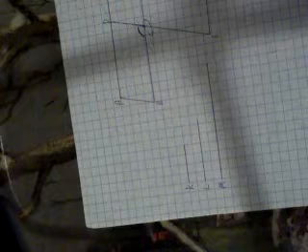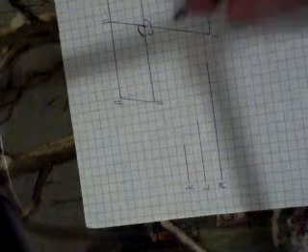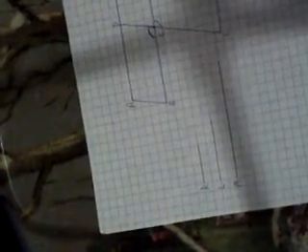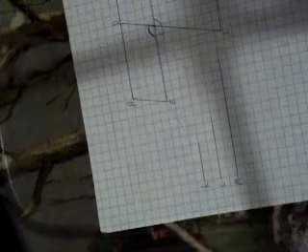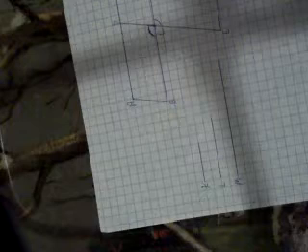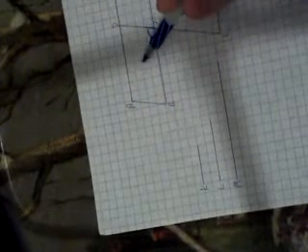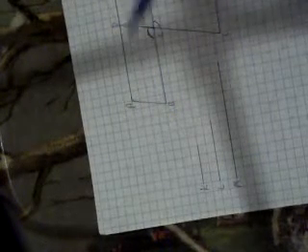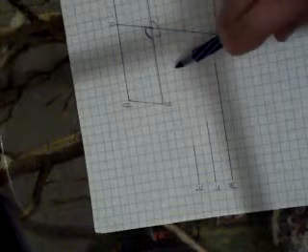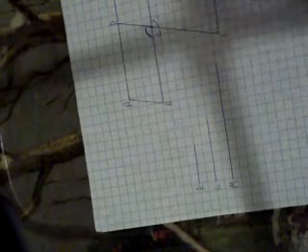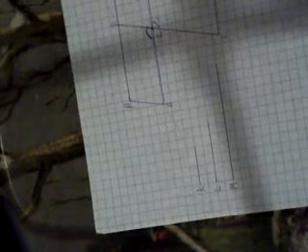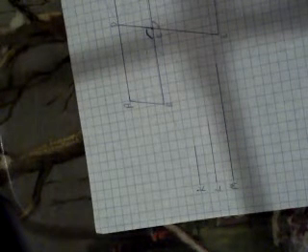Now since as BC is to CG, so is the parallelogram AC to the parallelogram CH. As this line is to this line, so is this parallelogram to this parallelogram. And this is by Euclid Book 6, proposition number 1.